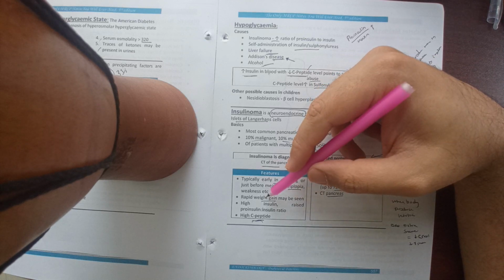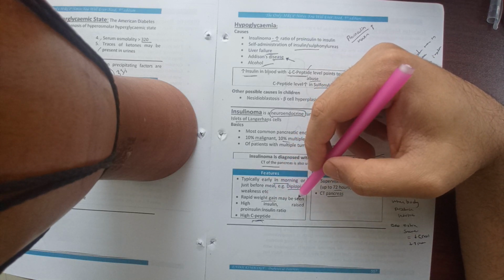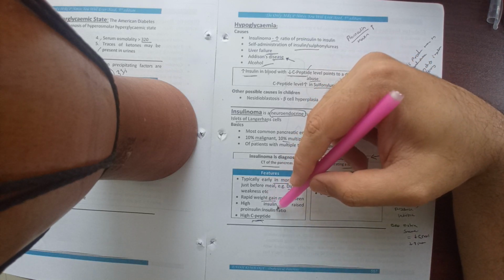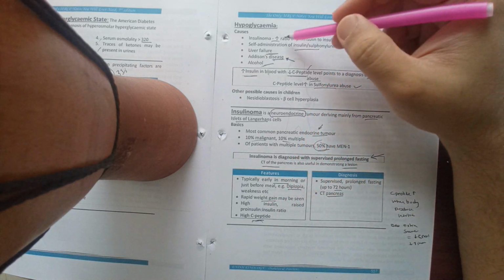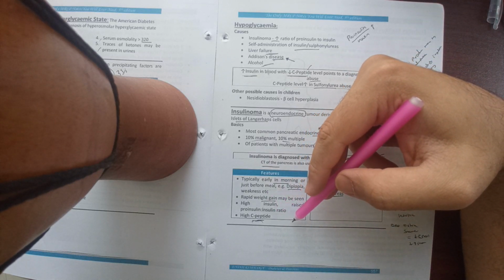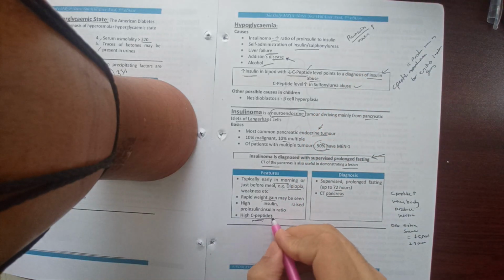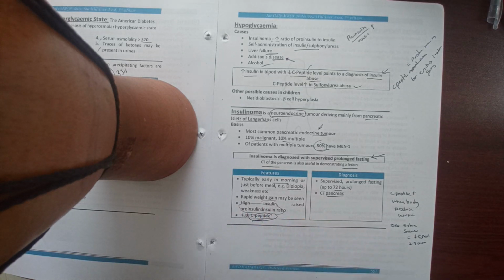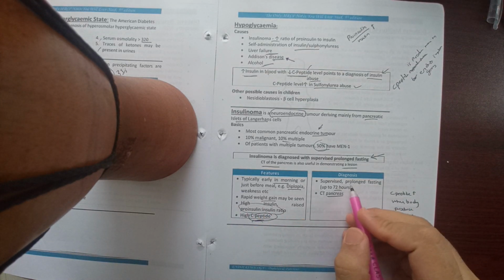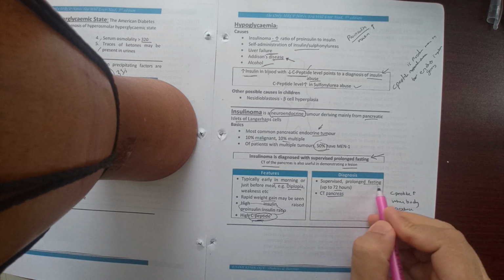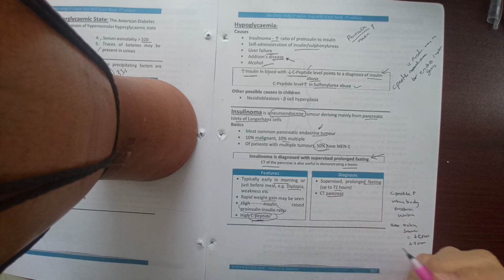Diplopia, weakness. Rapid weight gain may be seen. So prolonged fasting can help diagnose, and also CT pancreas can help demonstrate a lesion. High insulin, raised proinsulin to insulin ratio, just like we said here. Insulinoma: high C-peptide. Since it's endogenous insulin being produced by the body itself, high C-peptide will be there. And diagnosis is supervised prolonged fasting up to 72 hours, CT pancreas.